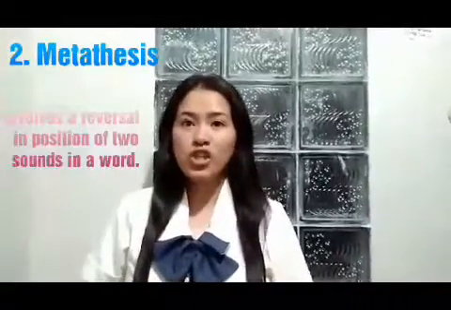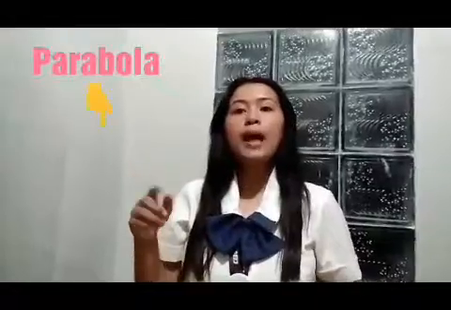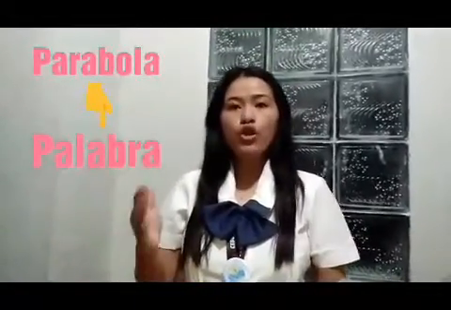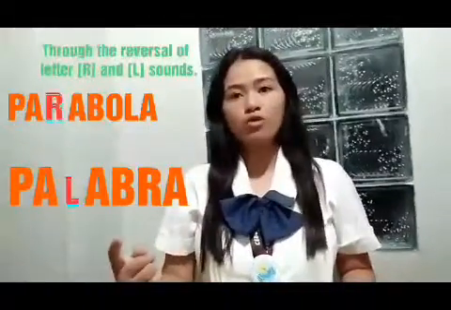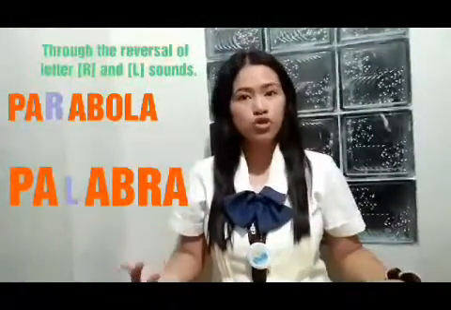Next is metathesis. Metathesis is the second type of sound change, which involves a reversal in position of two sounds in a word. The reversal of position in metathesis can sometimes occur between non-adjoining sounds, like for example the word parabola to the word palabra. Through the reversal of the R and L sounds, there is a sound change in the form of metathesis.